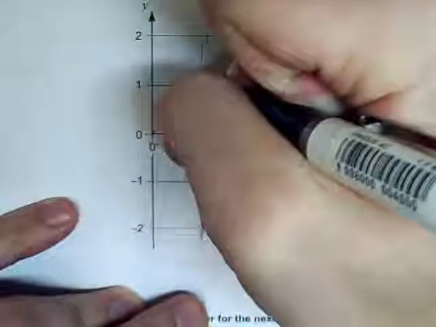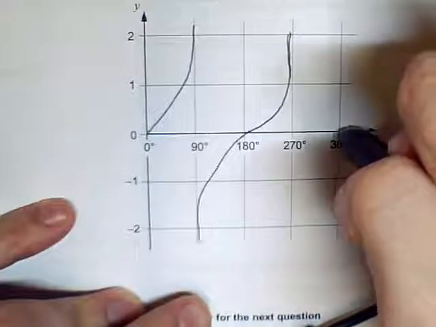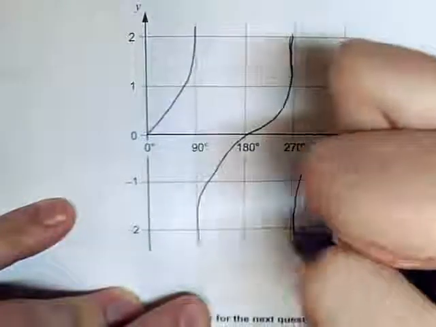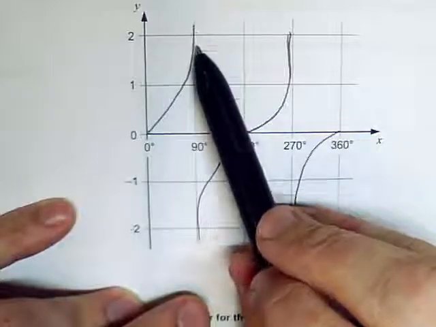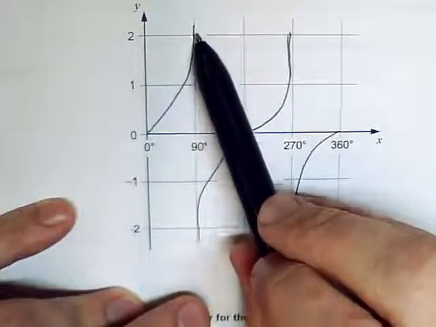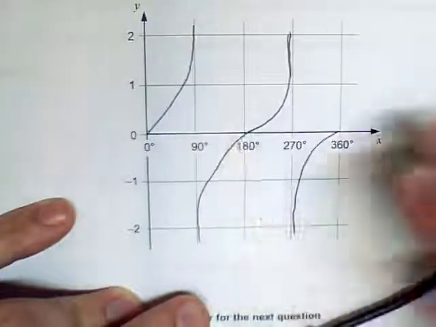This one here, a bit like that, and this one here, like that. So really the line should get closer and closer to this point, but it shouldn't actually touch it. I think I've probably gone beyond the point there. And it should go through here at 0.